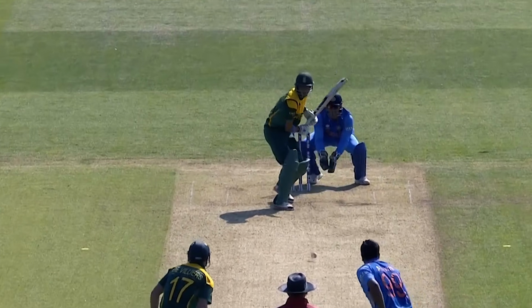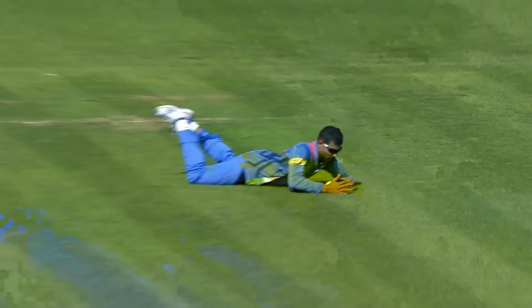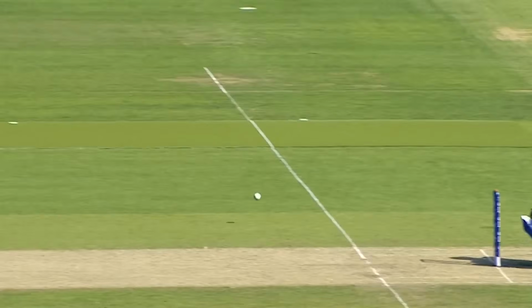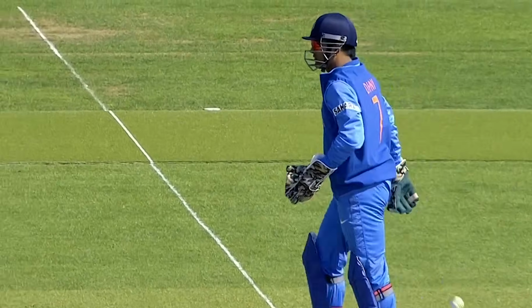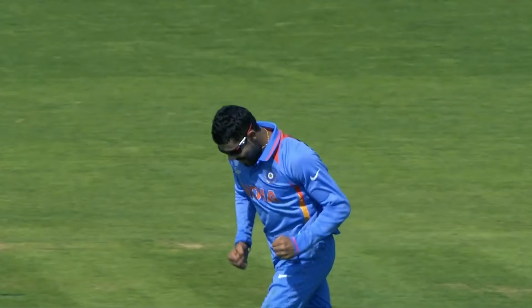Runouts are often the most frustrating way to get out because they can happen even if you're batting brilliantly. You could be on 99, looking for your century, and your partner calls you for a suicidal single. Suddenly, you're walking back to the pavilion without your 100, and you're probably not going to be speaking to your partner for the rest of the week.